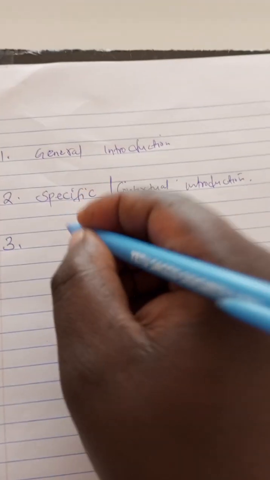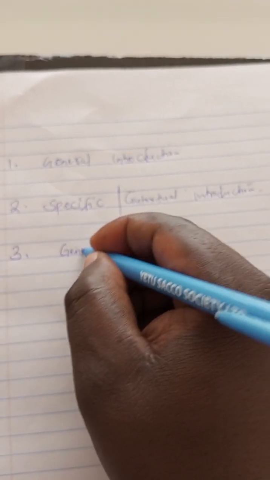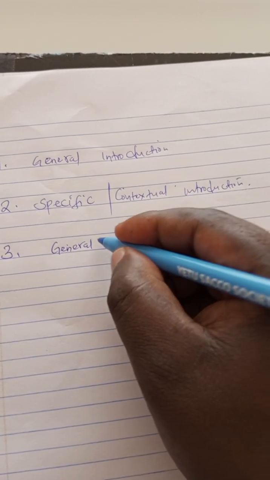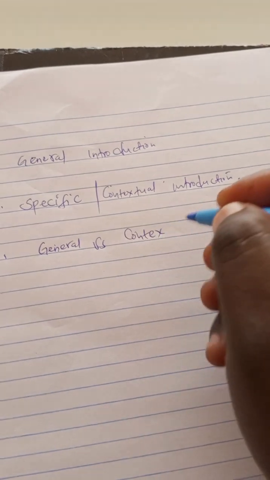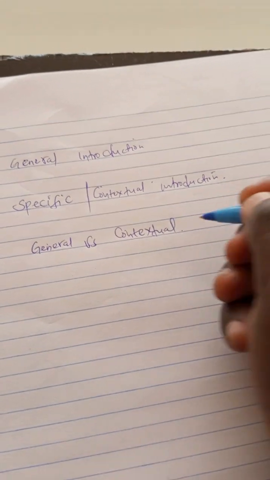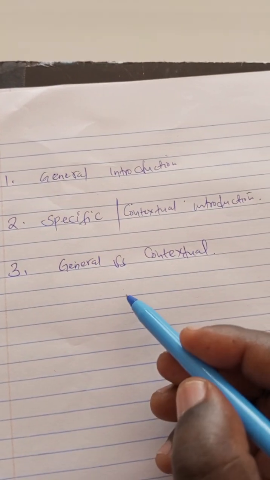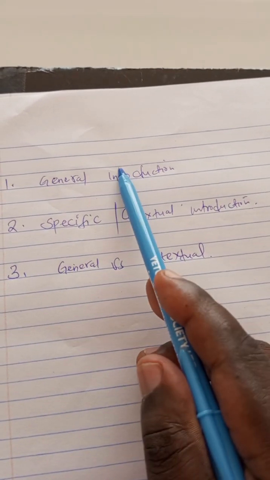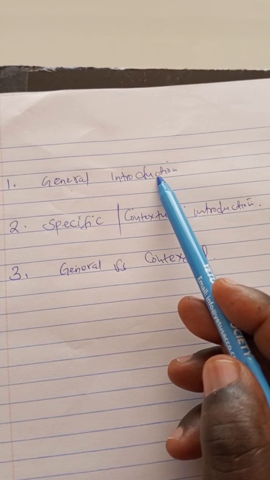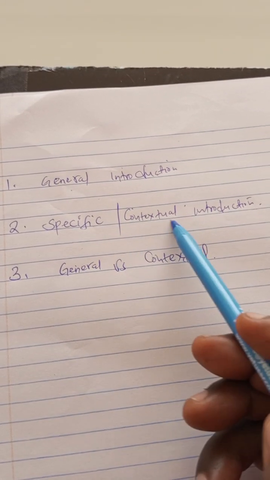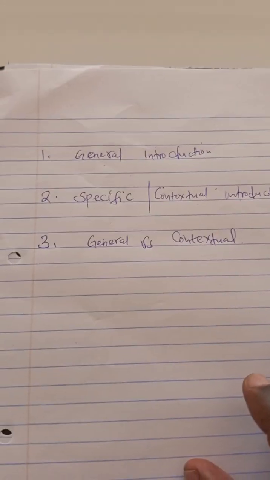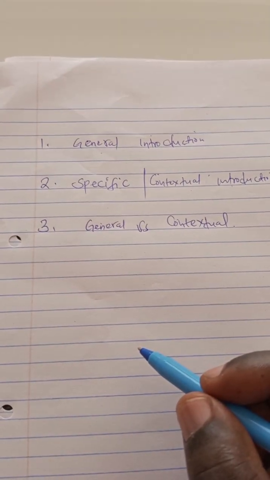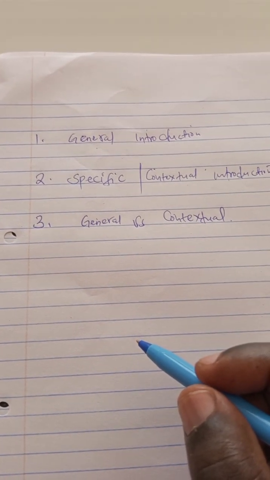Before we look at the difference, the third one can be general versus contextual. So the third one means that the first one, which is a general introduction, is mixed with a specific or contextual introduction.